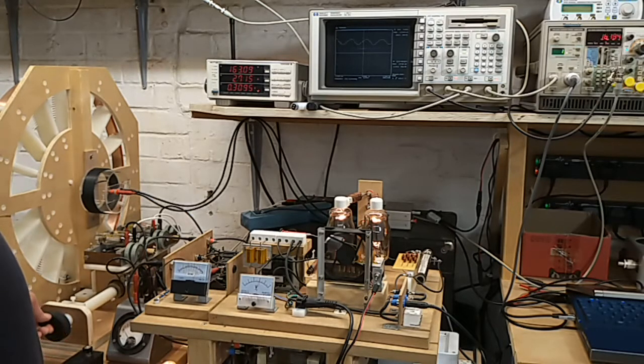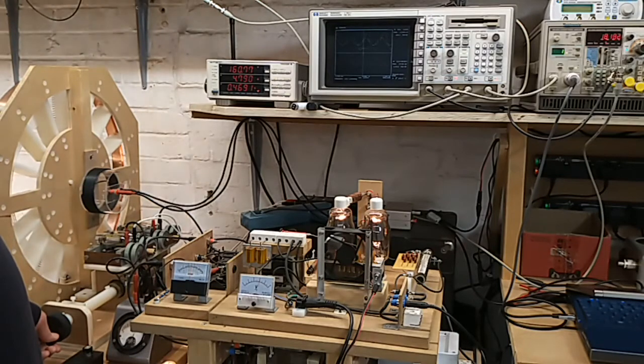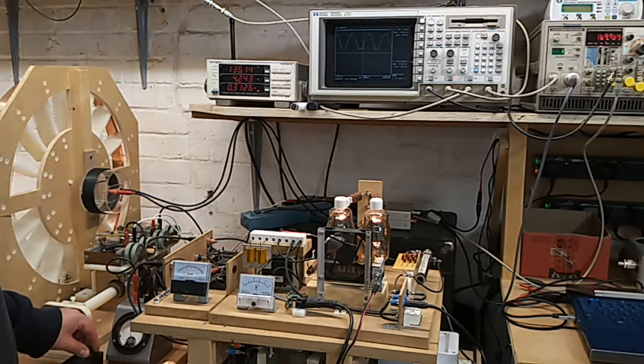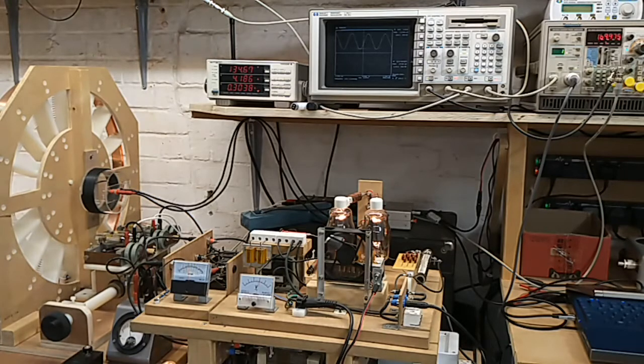Go back down. Now we're getting stable again, more stable. That's it. And we could see the frequency is dropping as I increase the load capacitance on the primary of the transmitter. It's 500 watts there. Just pull that back down again to about 300 watts. And that's back where we started.